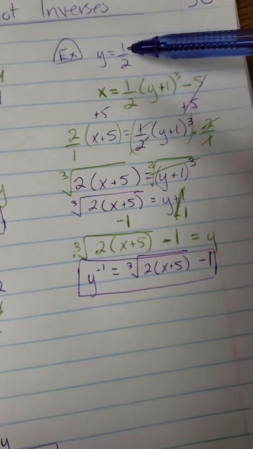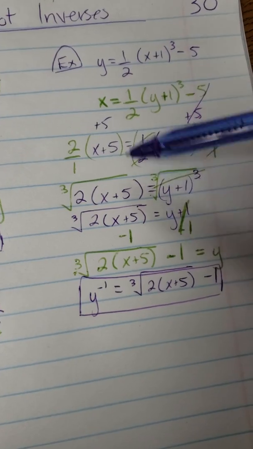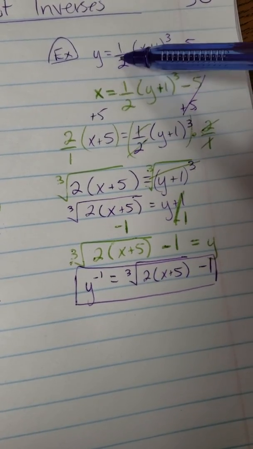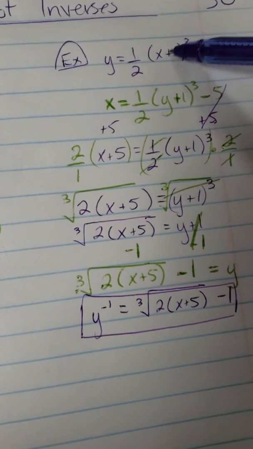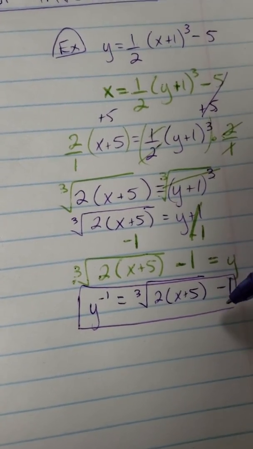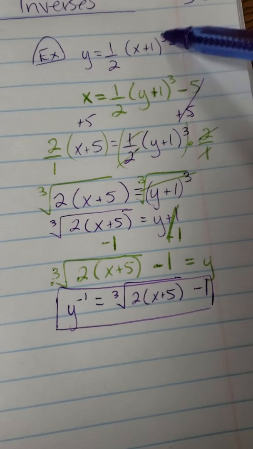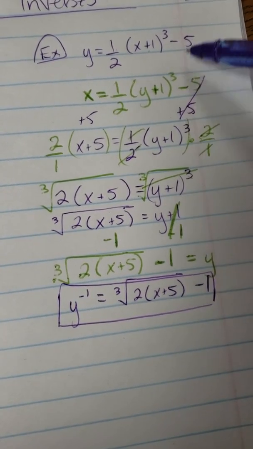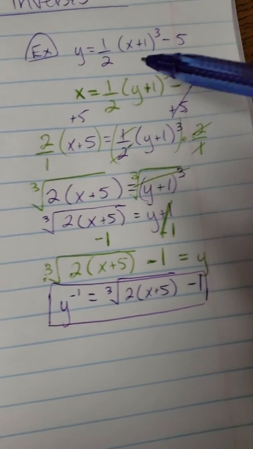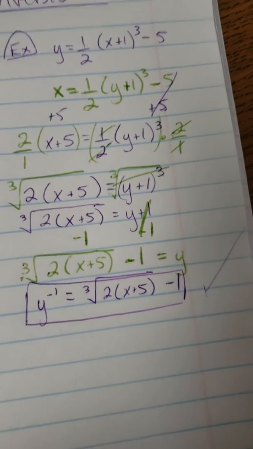Let's double check everything. So that 1/2 is now a 2. It used to be on the outside. Now it's on the inside. The plus 1, it was on the inside. Now it's on the outside, and it's a -1. The cube is a cube root. And the -5 is now plus 5. Used to be on the outside, is now on the inside. So we are good to go.